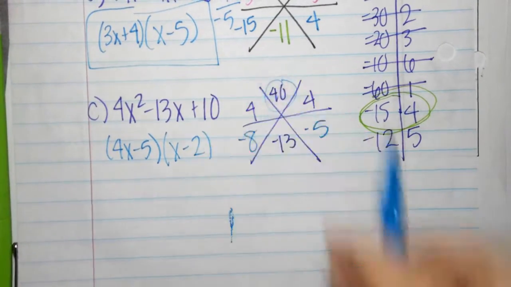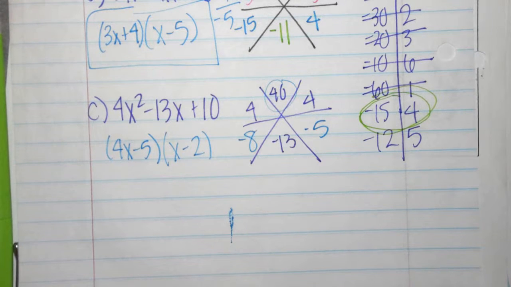X minus 2. So 4 goes into both of those. Since 4 divided by 4 is 1, and negative 8 divided by 4 is 2, it's x minus 2. You're welcome. Have a good day.